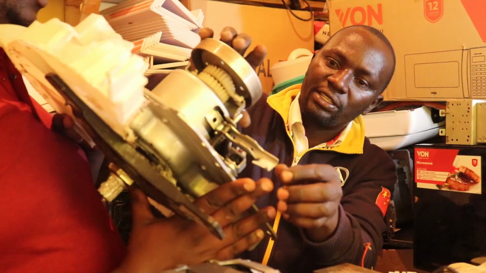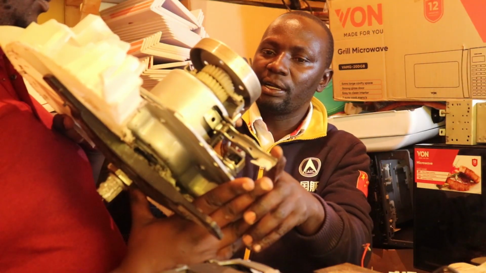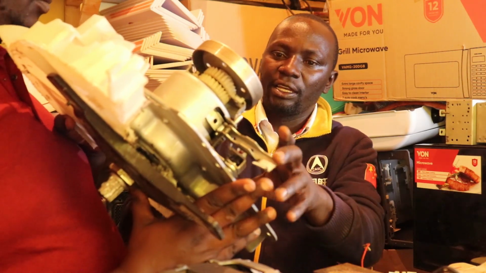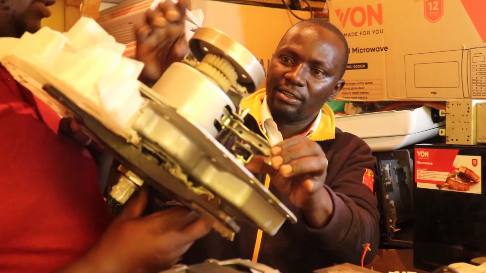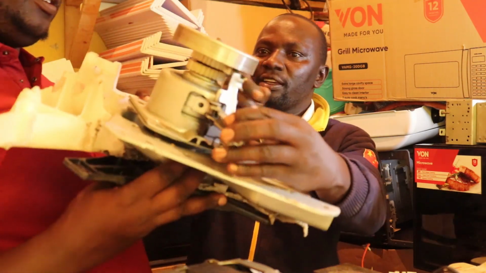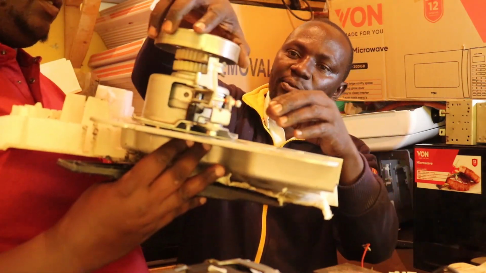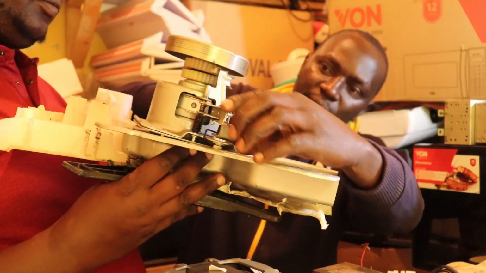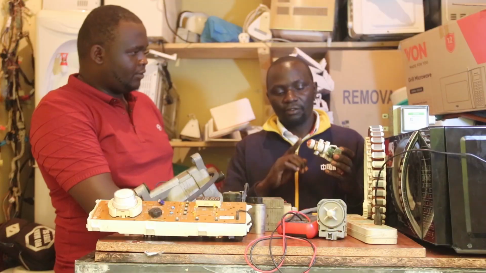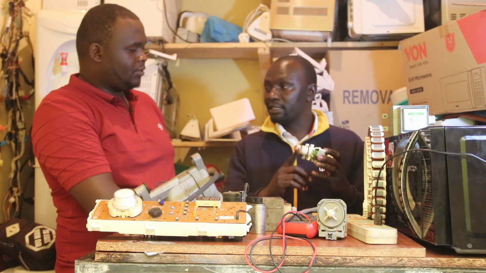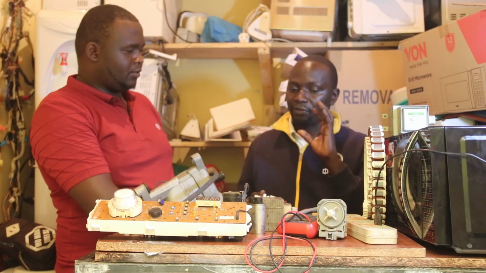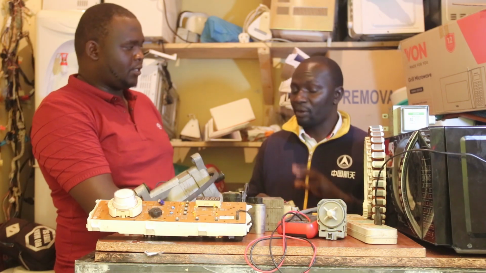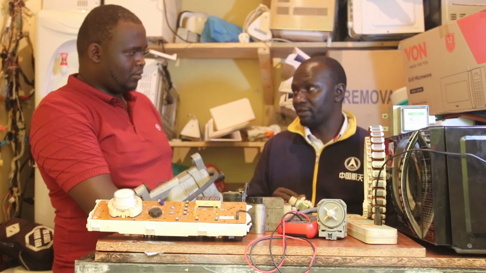Also, this is the solenoid valve. As I mentioned in my previous video, this is the one that controls water in. For top load, it has two valves for hot water and cold water. But for the front load, it's only one, because the front load has a heater that can heat water by itself.